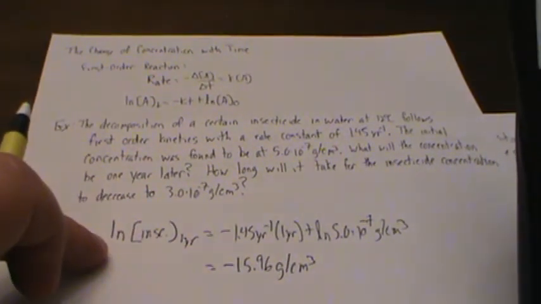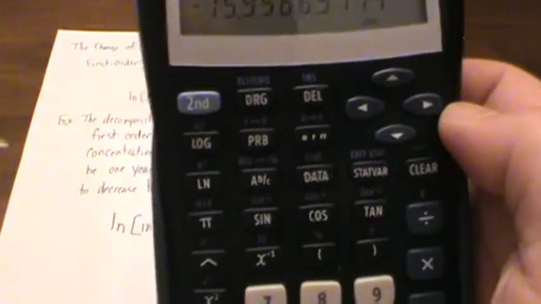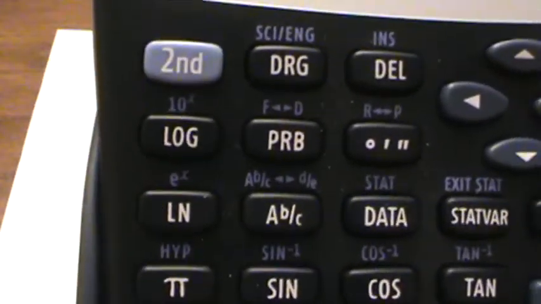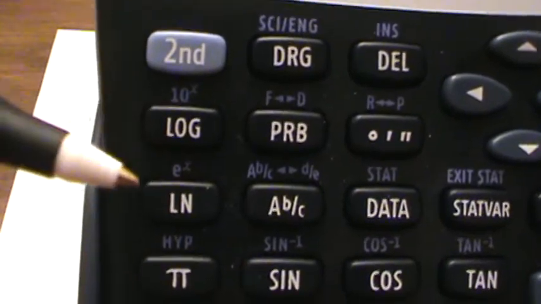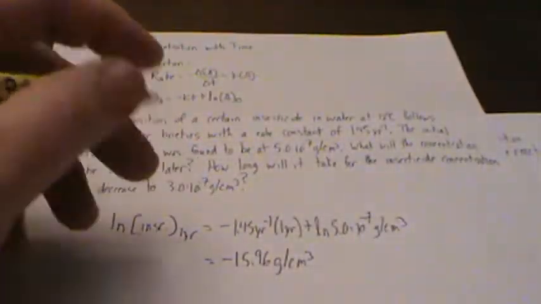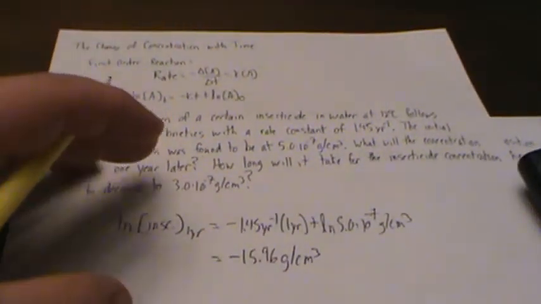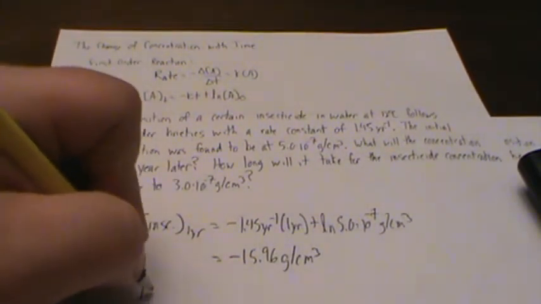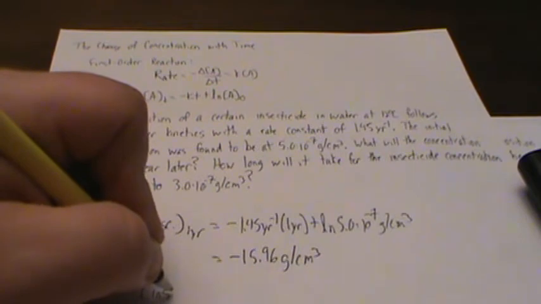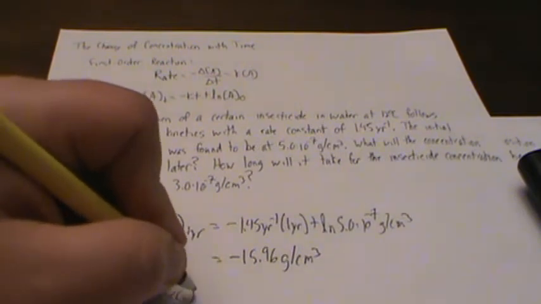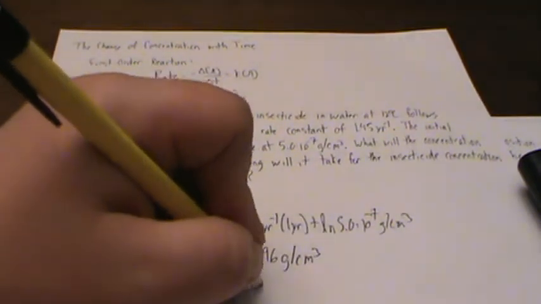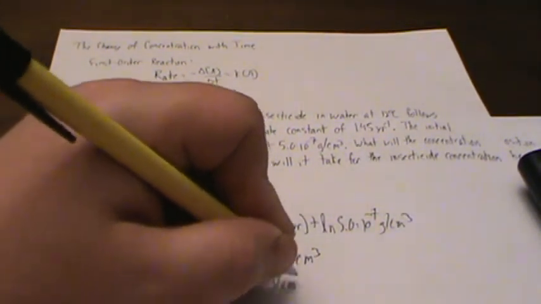So we need to get rid of that natural log. If we look at the natural log, right above it, this button right here, we have e to the x. So we're going to take e to both sides. If we do that, we come up with the concentration of the insecticide after 1 year is equal to e to the negative 15.96 grams per cubic centimeter.